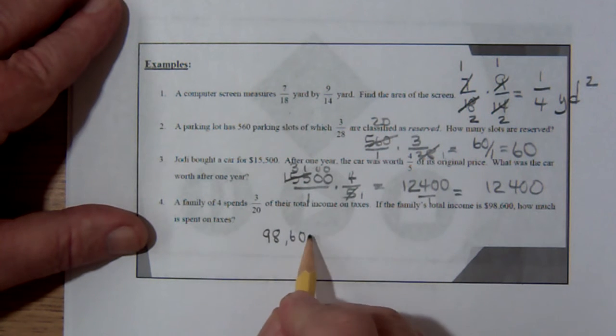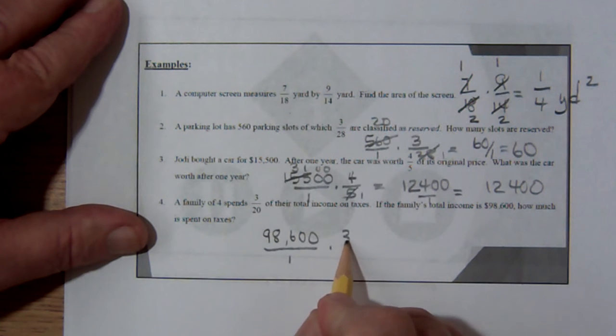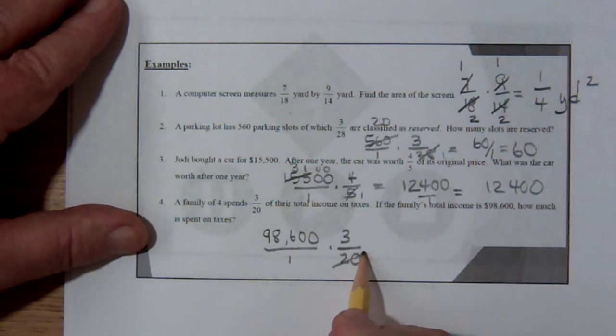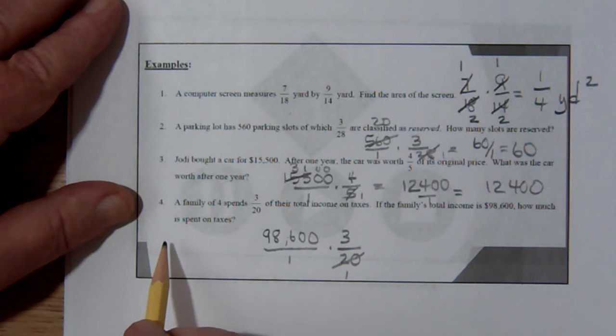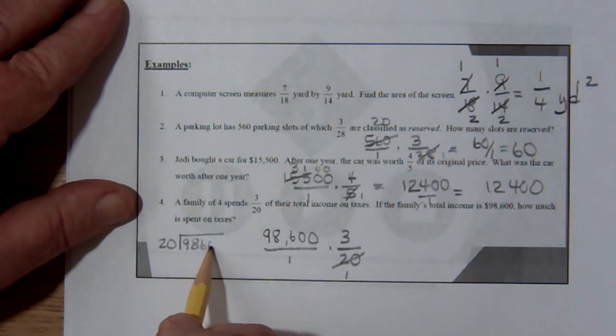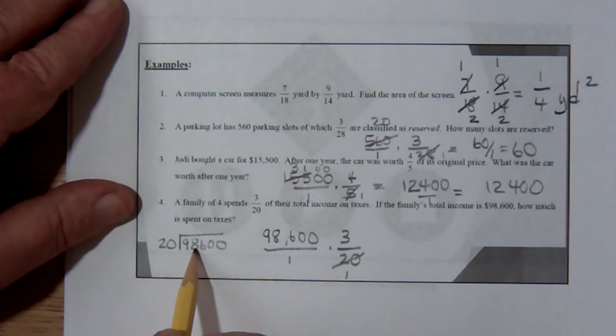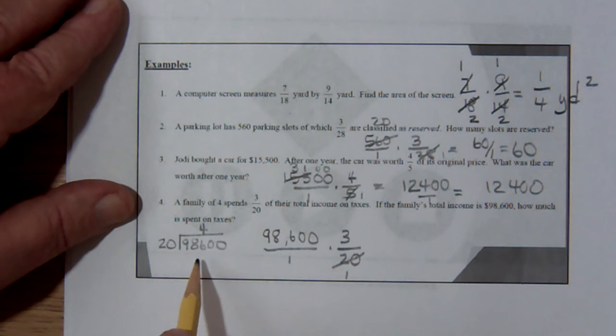The last example is a family that made $98,600 and they are going to have to pay taxes on 3 over 20 of that. And so what we're going to say is 20 goes into 20 once, and we have to figure out how many times 20 goes into that, and it will go evenly. So 20 goes into 98600. It'll go 4 times here, and so that will be 800.